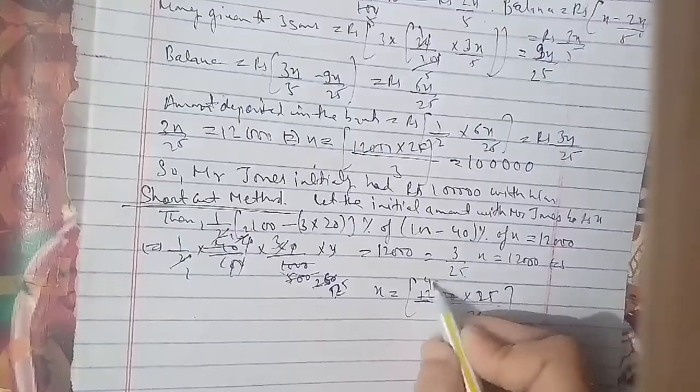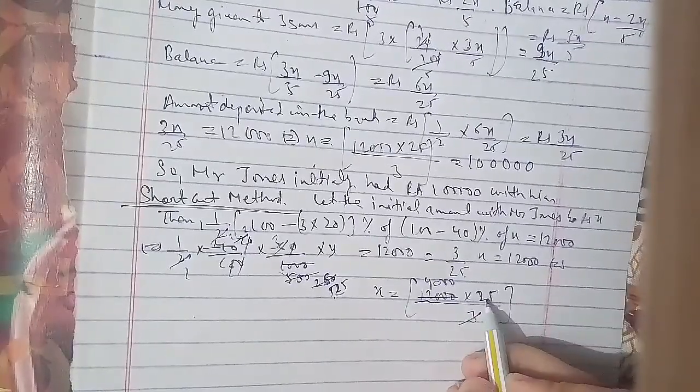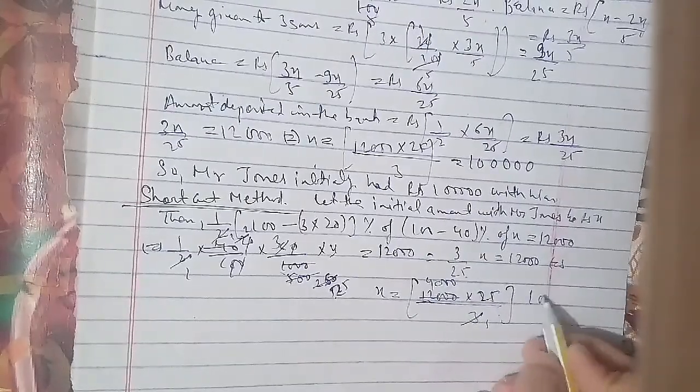So that will be the right answer for this question. It's a long method, but it is in detail, and this is a shortcut, so that you can solve it by this as well.